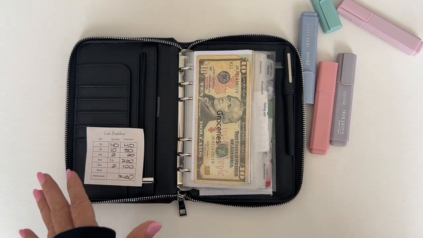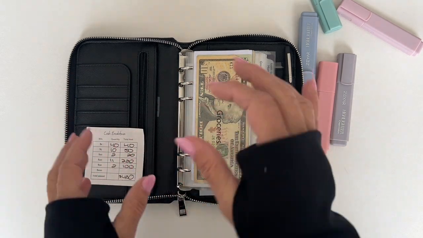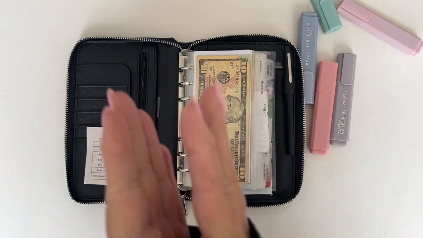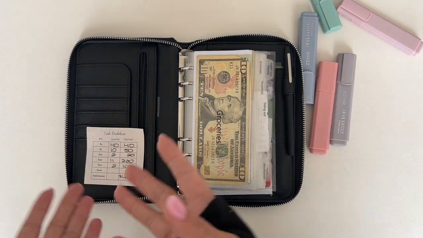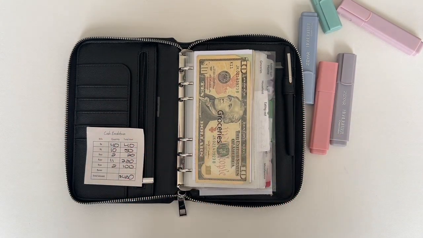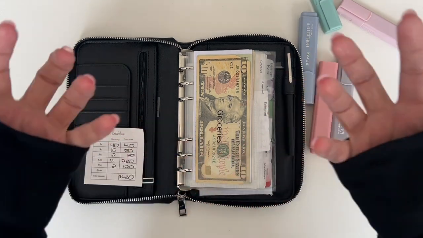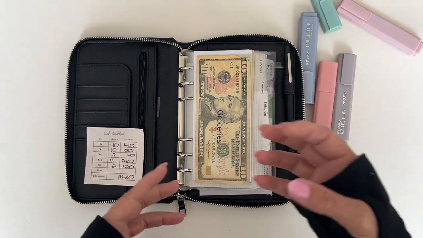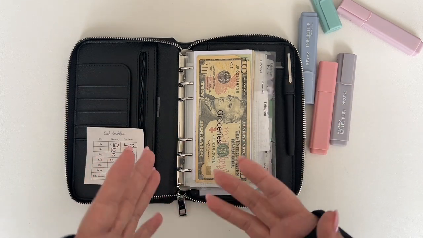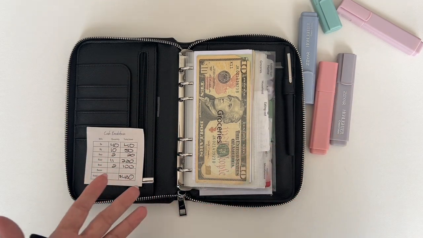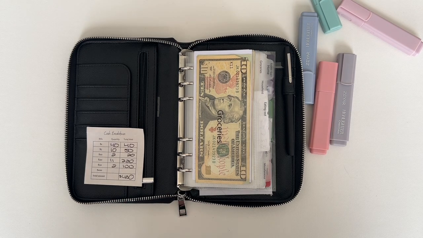A lot of the times, and I'm going to say 99%, you are probably overspending more than what you really should be spending. So the envelopes are to help you. It's a tool to help you cut back on the overspending that happens when we are constantly using our debit card. So I hope that makes sense.